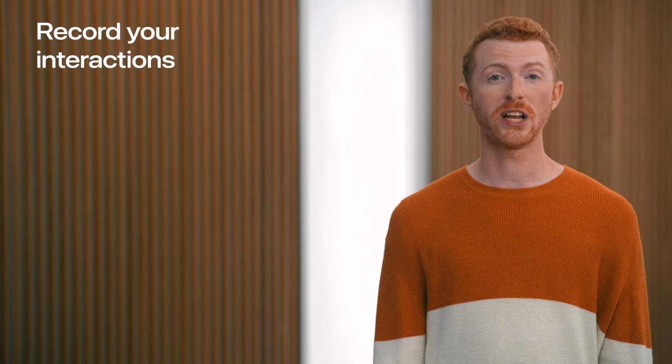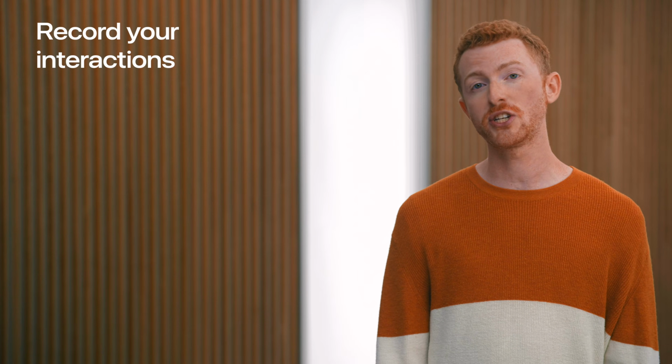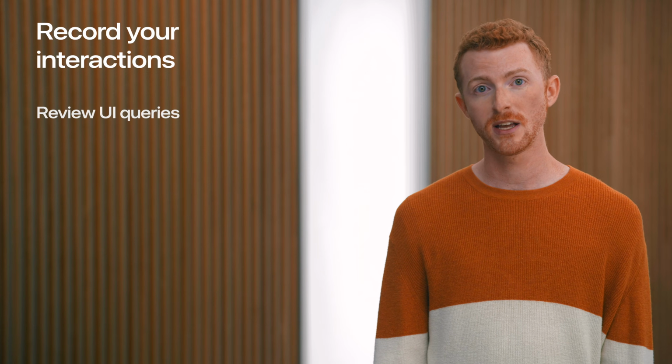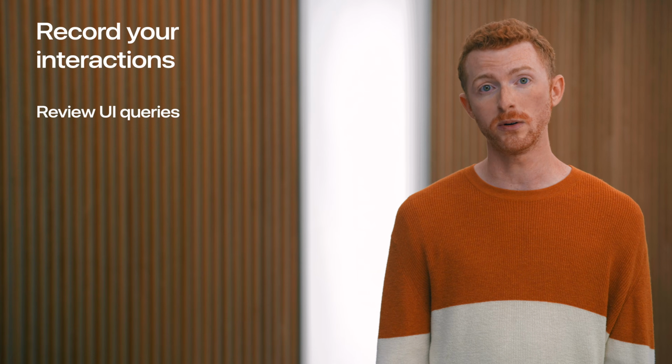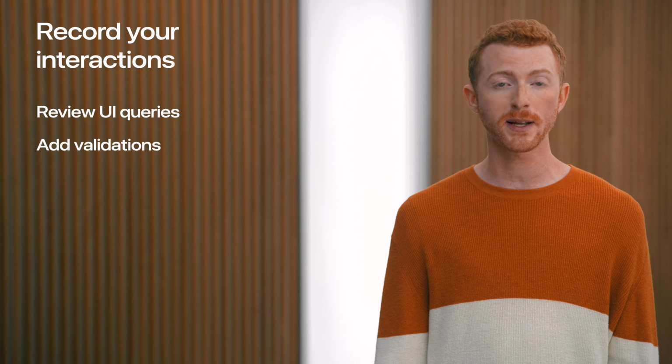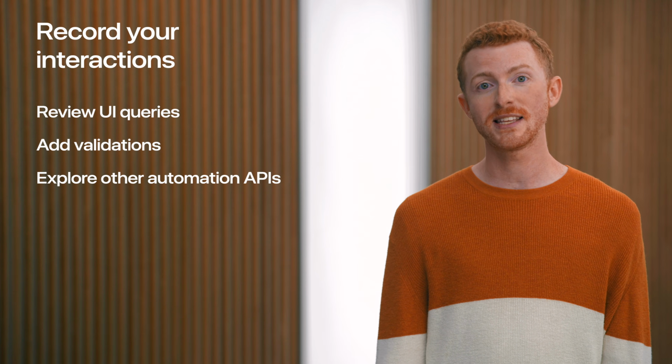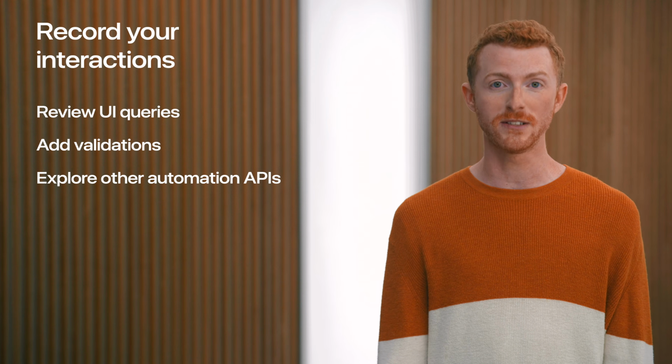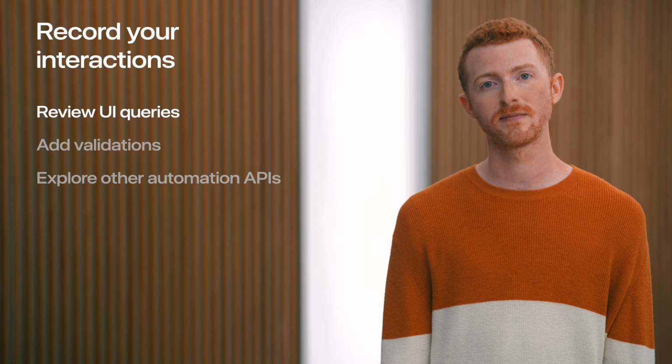After you finish recording, there are a few things you might want to do to make sure you got the automation you wanted. First, review the recorded code. Then, add validations using XCTest APIs to ensure your app is behaving as you expected it to. And finally, explore other automation APIs that can make your test even more powerful. Let's review the UI queries that were recorded and see if I want to make any adjustments.